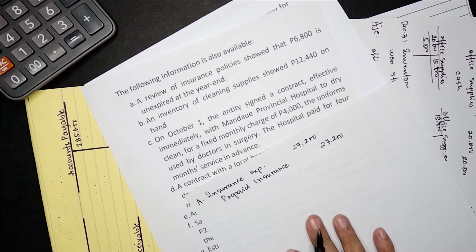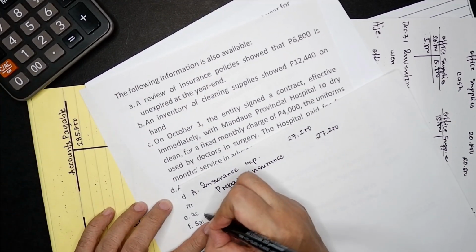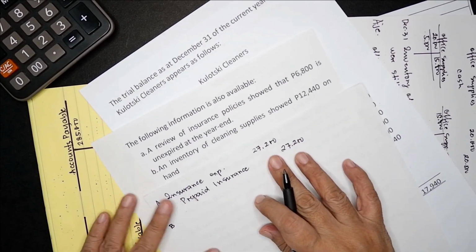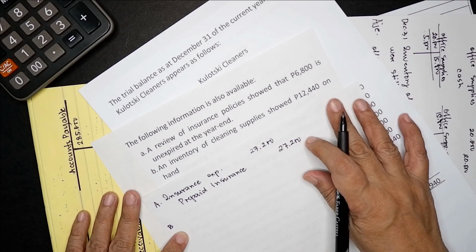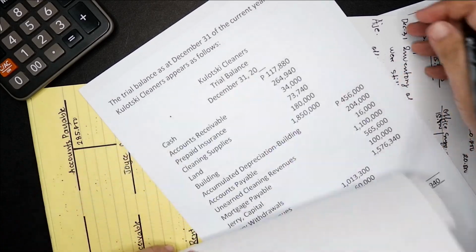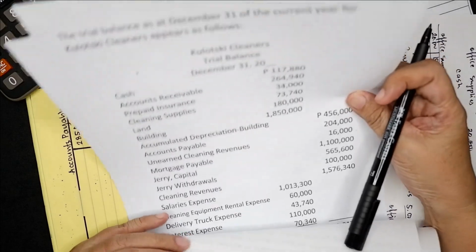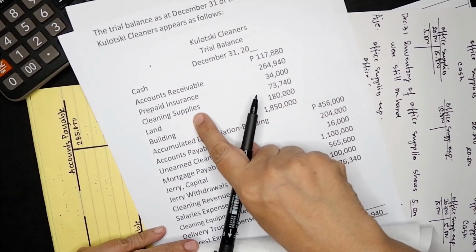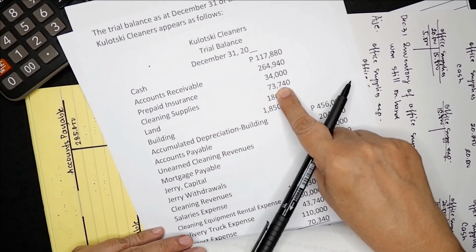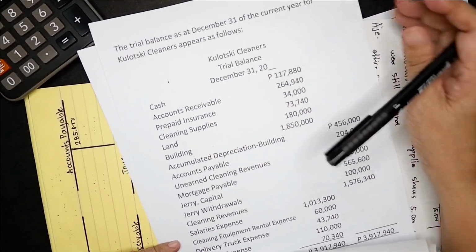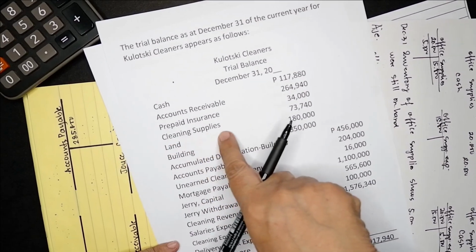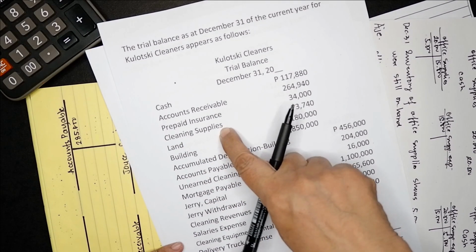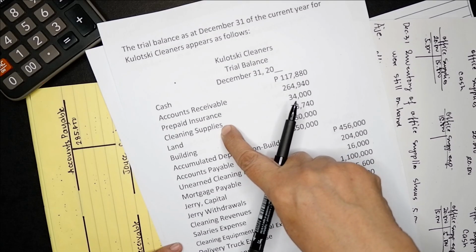Okay, let us have letter B. An inventory of cleaning supplies showed 12,440 on hand. Let us look for the account title for supplies. Again, the account title here is cleaning supplies, 73,740, which means the asset method was used because cleaning supplies is an asset.